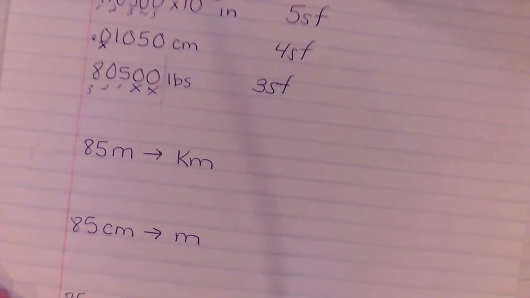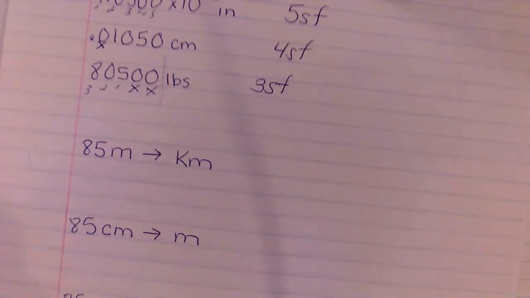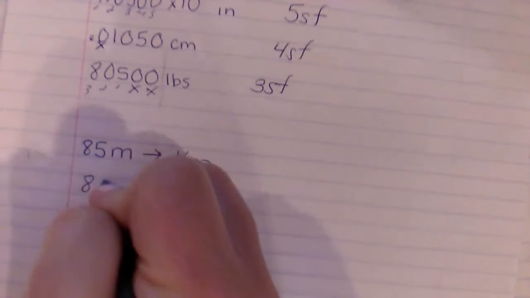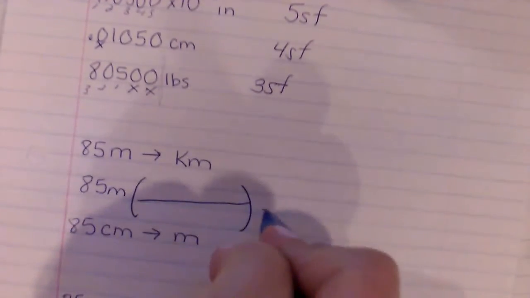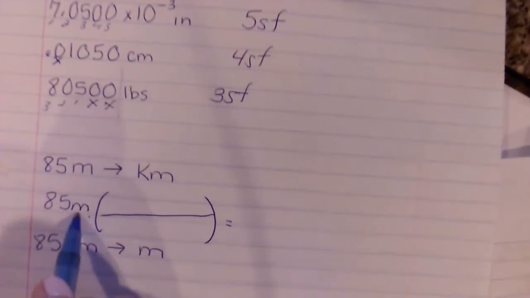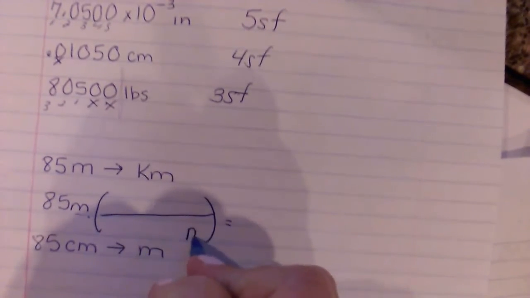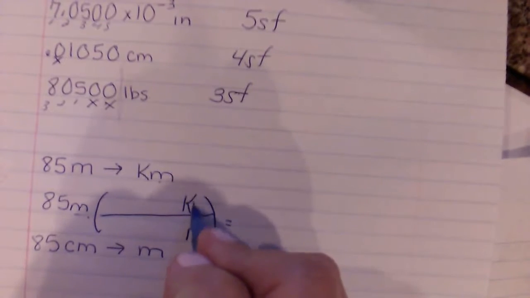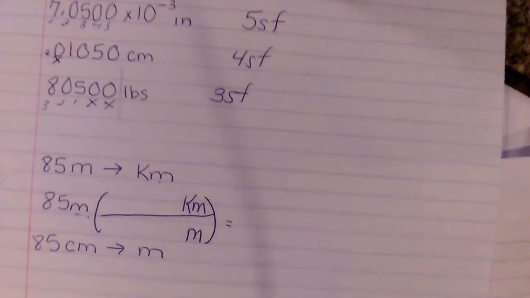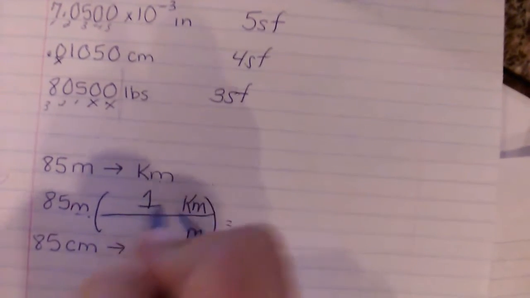So let's have a quick refresher of conversion factors. I always write down what I'm given, parenthesis, line, parenthesis. So since I'm given meters here, the unit out front always goes at the bottom. The unit you're trying to find always goes on top. My rule is the one that gets the prefix always has the 1.